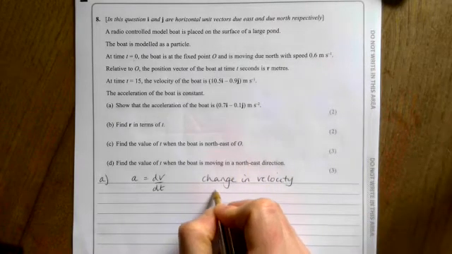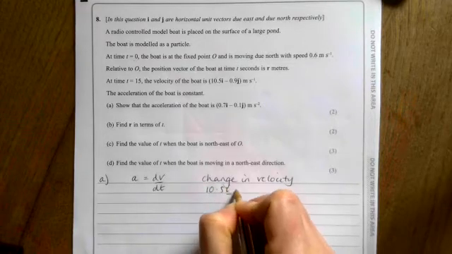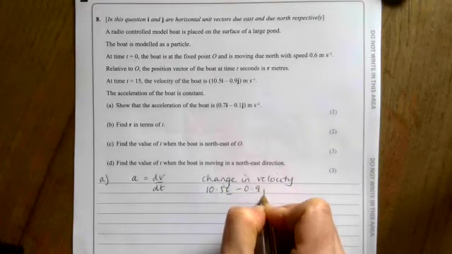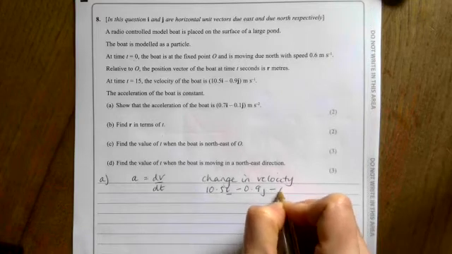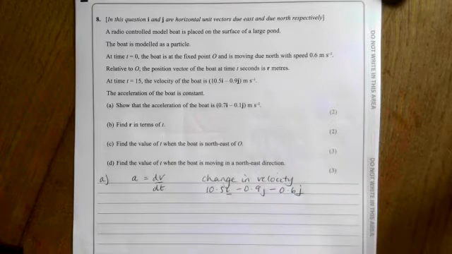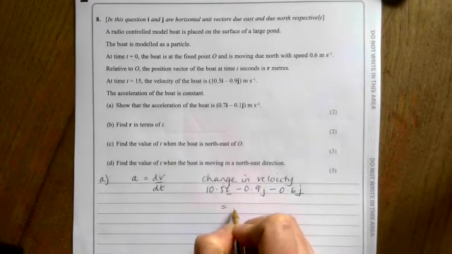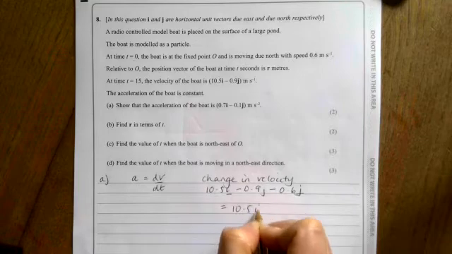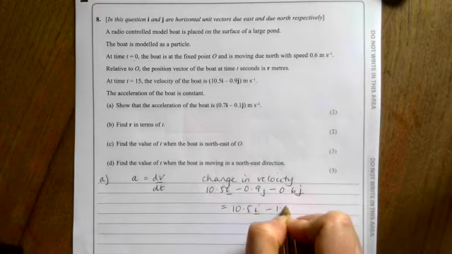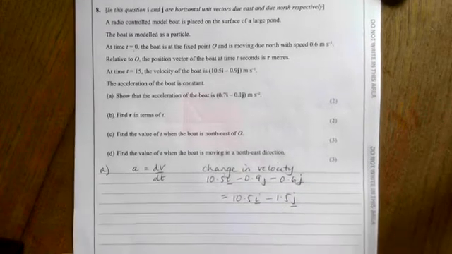So the change in velocity is 10.5i take away 0.9j take away 0.6j. If I simplify that, I get 10.5i take away 1.5j. So the change in velocity is that.